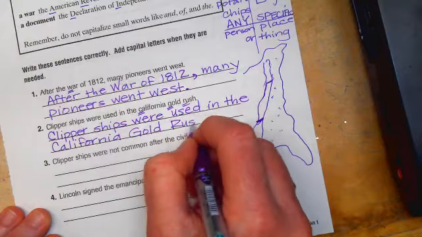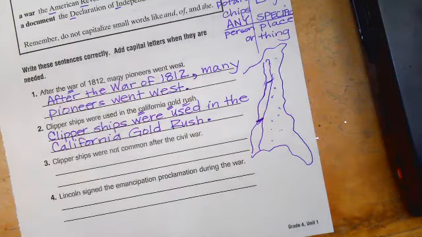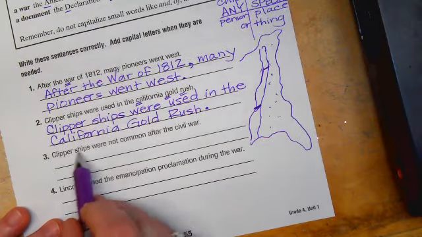Capitalize Gold. Capitalize Rush. A clipper ship is a very fast sailing ship, and people wanted to get to California to look for gold quickly before all the gold ran out, and so they wanted to use fast ships to get there, and clipper ships were very speedy ships.